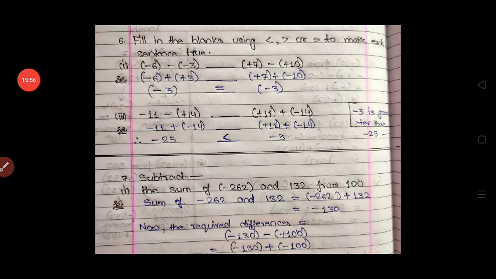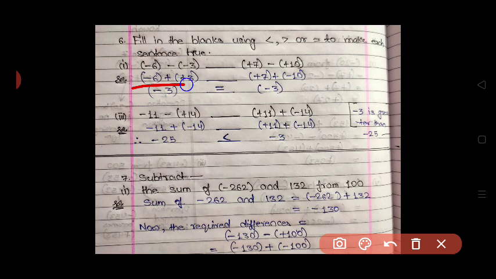Next one is fill in the blanks using the symbols to make each sentence true. First given minus 6 minus minus 3 plus 7 minus plus 10. So by using the sentences we have to convert it like this. Again it is converted into positive and these two negatives become positive in place of 3, and after doing subtraction we get minus 3. In the same way, on this side you have to do it again. In the same question we have to follow the same rule.